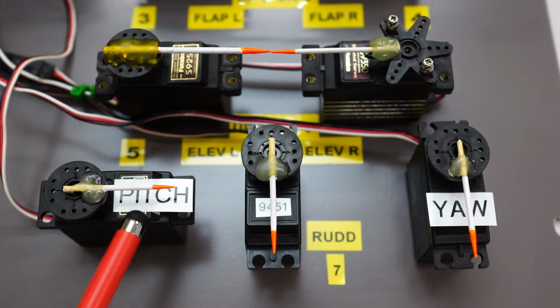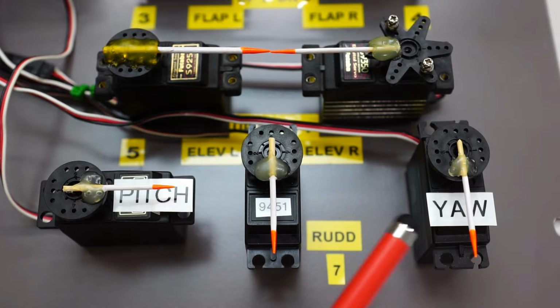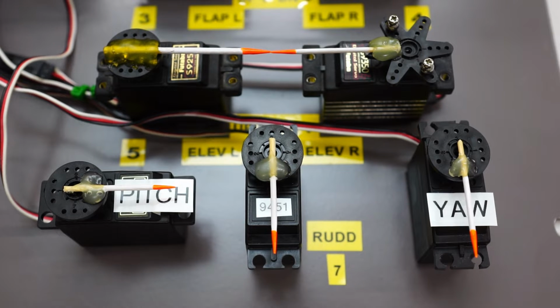So here's our pitch servo. This servo will control the pitch of the thrust vectored nozzle, and same goes for the yaw control for the nozzle. This is a servo that will control the yaw axis as far as the thrust vectoring nozzle is concerned.